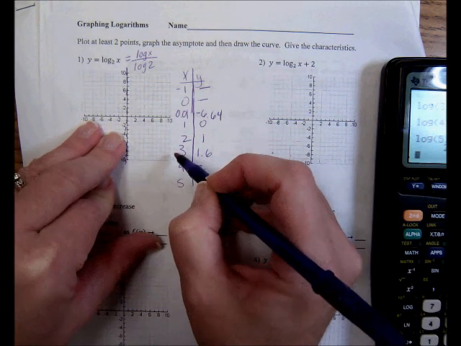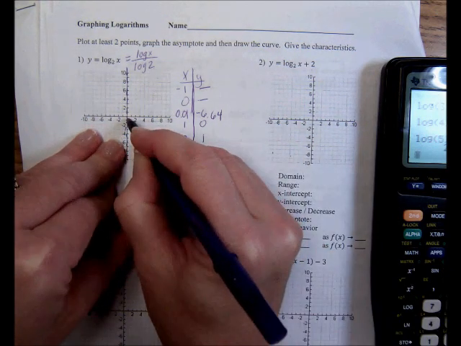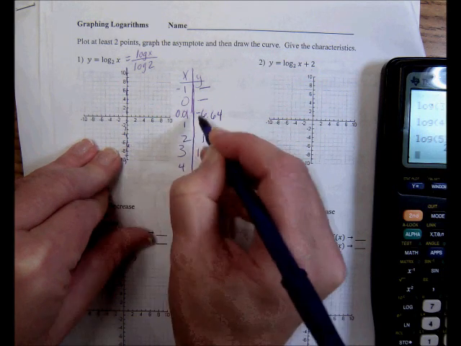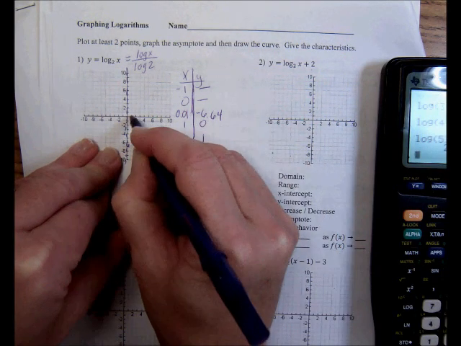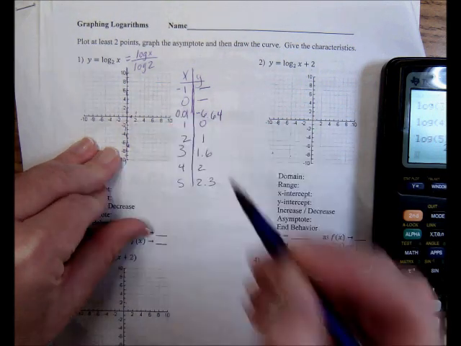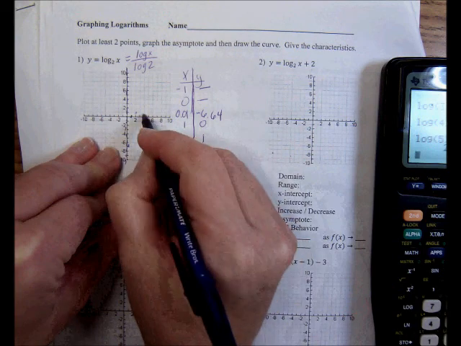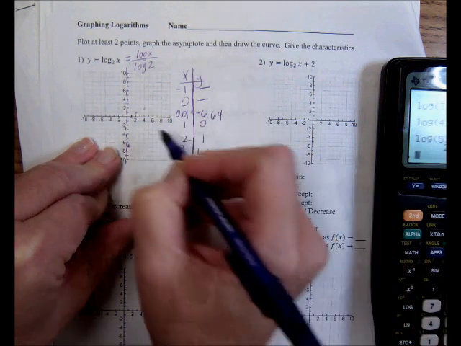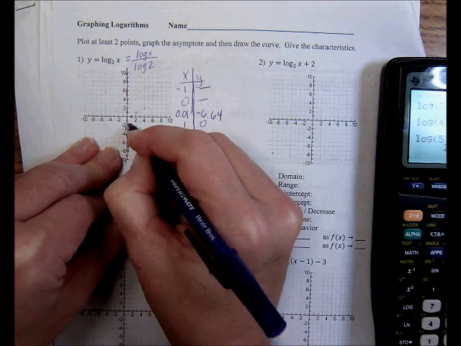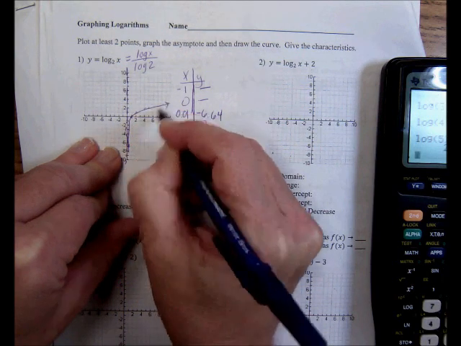So using these values to graph, we know that it looks like there's an asymptote at x is equal to 0. So I go down here, and close to 0, it's down here. And then as I get to 1, it's going to actually cross the x-axis. And 2 is going to be at 1. And then 4 is going to be at 2. And then 5 is going to be at 2.3. So my graph is going to look like this.